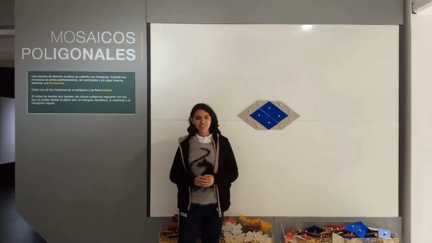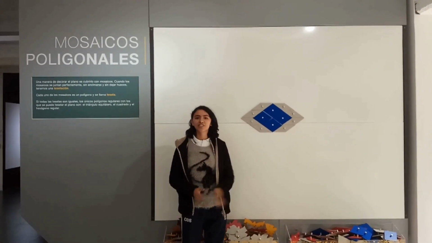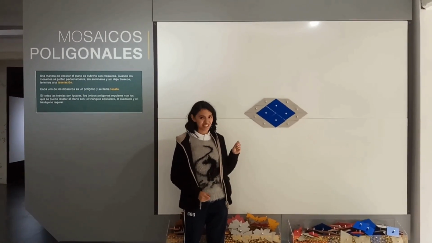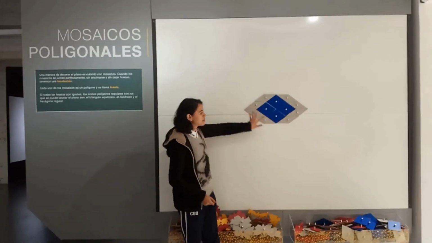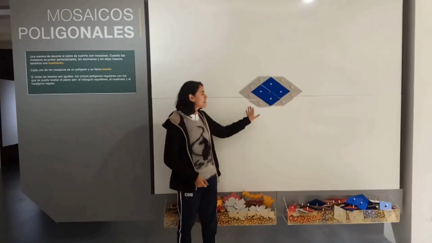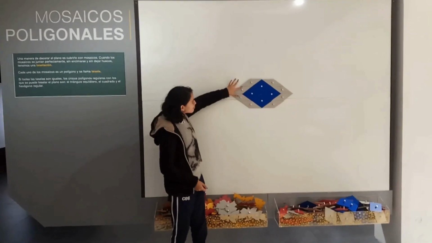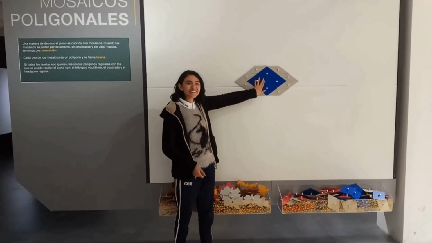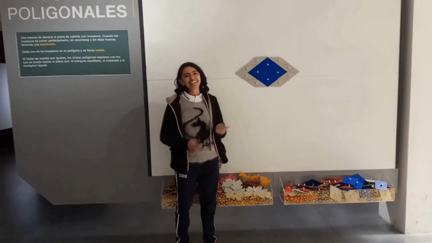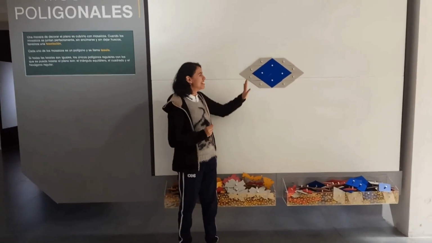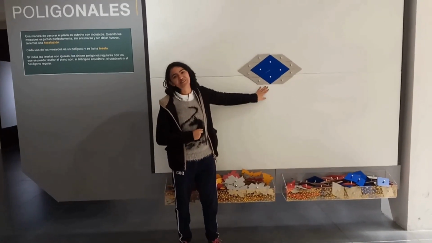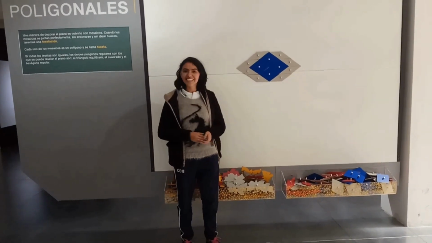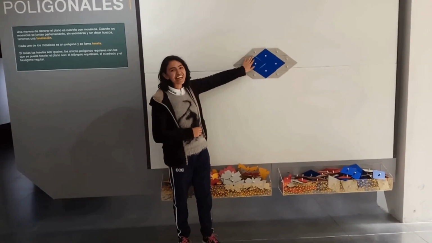You can decorate the plane by covering it with mosaics. When all the mosaics come together perfectly, without overlapping and without leaving gaps, we have a tiling. Each of the mosaics is a polygon and is called a tile. If all the tiles are equal, the only regular polygons with which the plane can be tiled are the equilateral triangle, the square, and the regular hexagon.